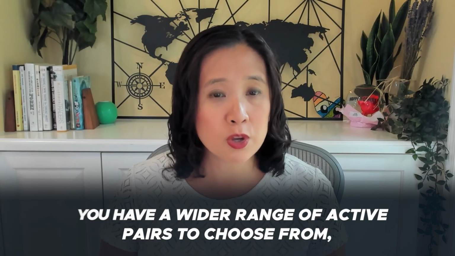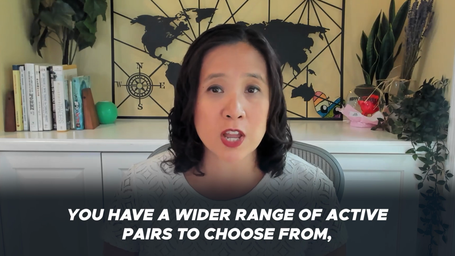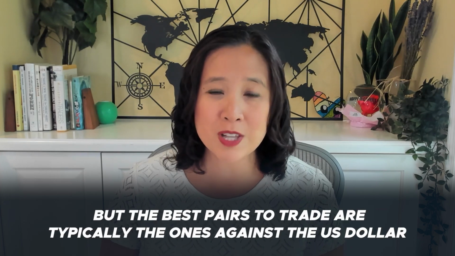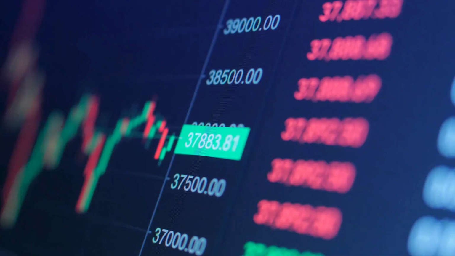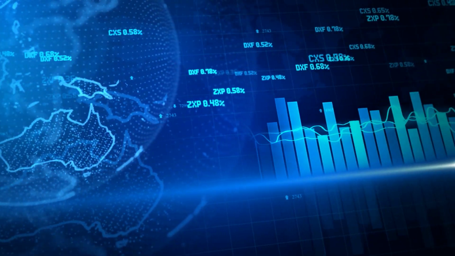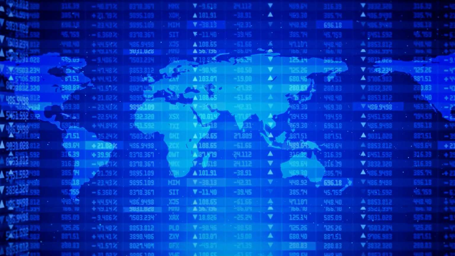If you're trading the US session, you have a wider range of active pairs to choose from, but the best pairs to trade are typically the ones against the US dollar. For the most part, however, all of the major currency pairs are fair game during this time because it is also the most active period of the day. I personally love to trade Eurodollar, Dollar Yen, Dollar Swiss, and Dollar CAD during the early US session, which is before the US equity market open.